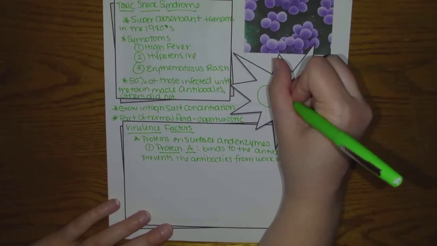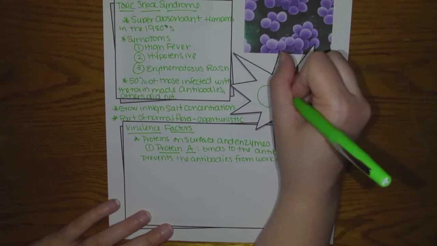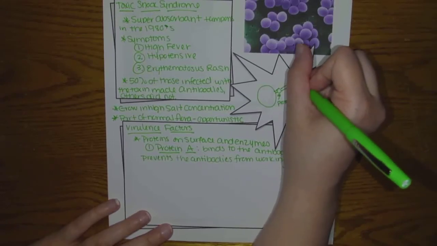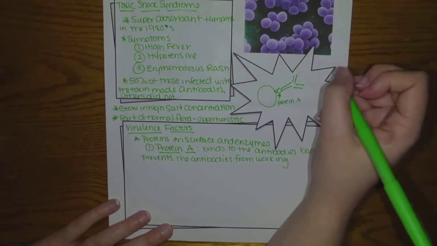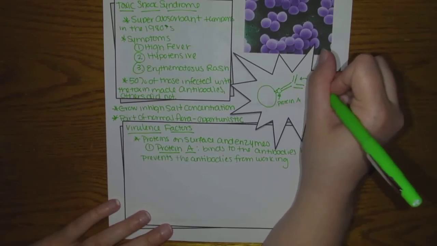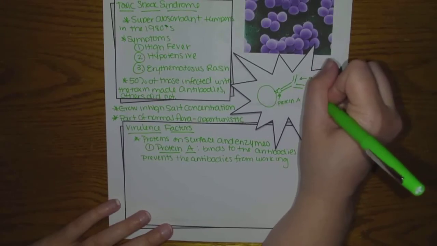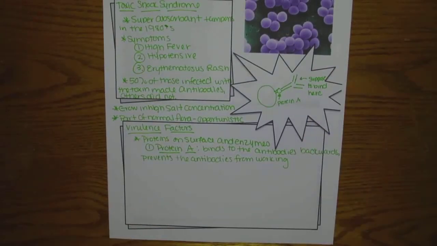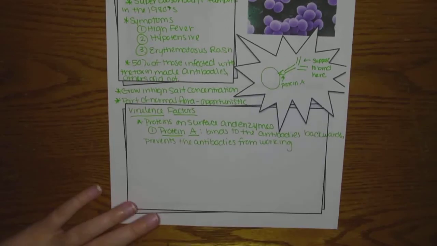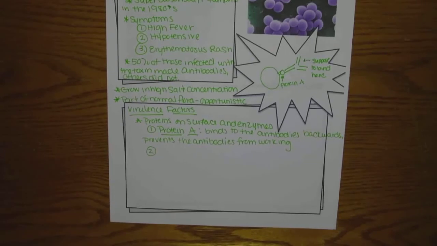This is going to be our protein A. Essentially it makes our antibodies go like this, where we want to bind here. Okay.